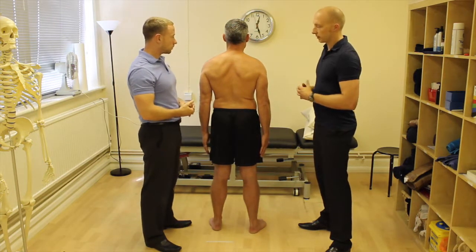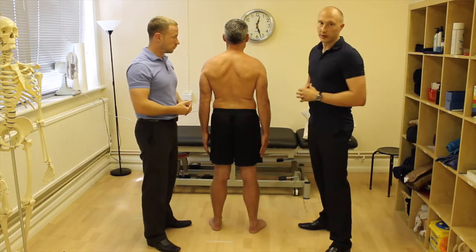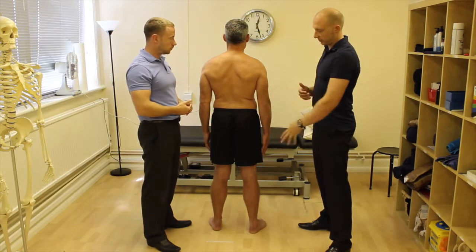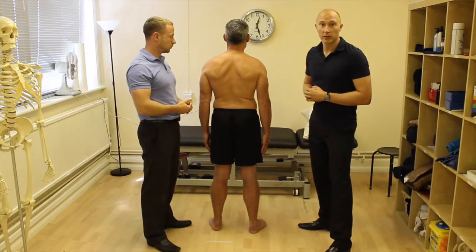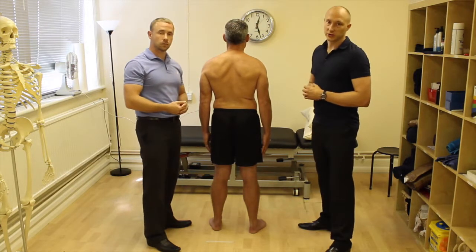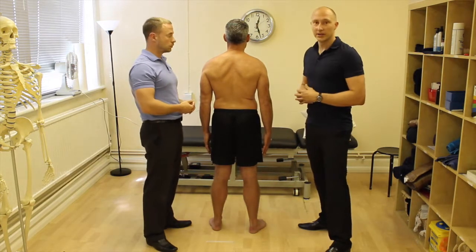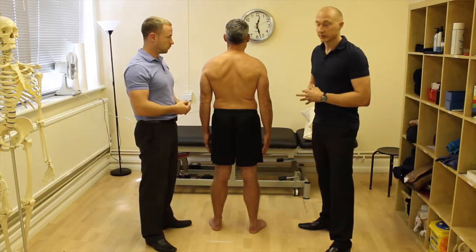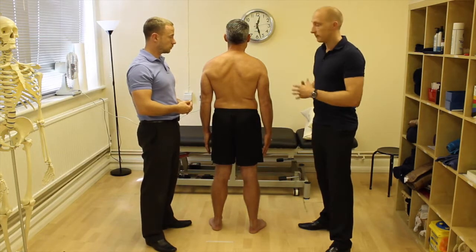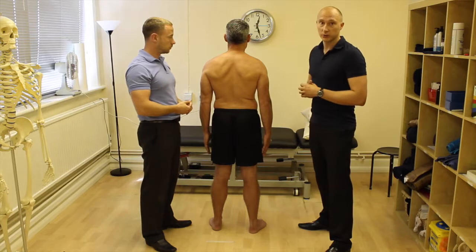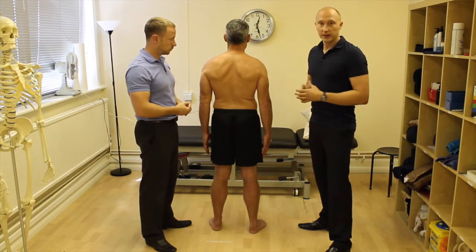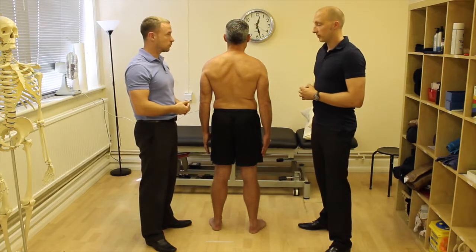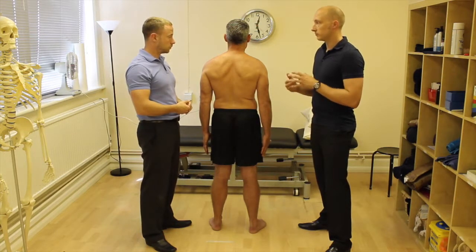Yeah, absolutely. And from the back, you can look at shoulder blade positioning, as Glenn was saying, and muscle tone throughout. One of the other important things to remember with these static positions is that we're not making any diagnosis from what we're seeing. If you got 100 people in here without pain, you're probably going to have 100 different positions.